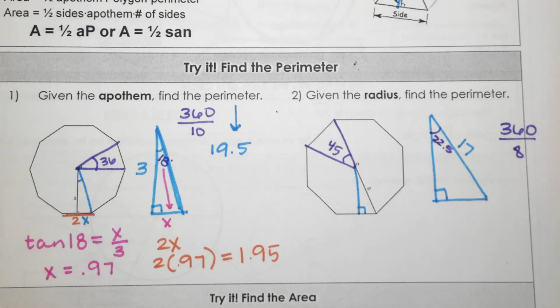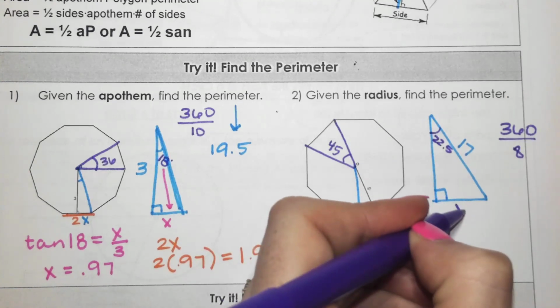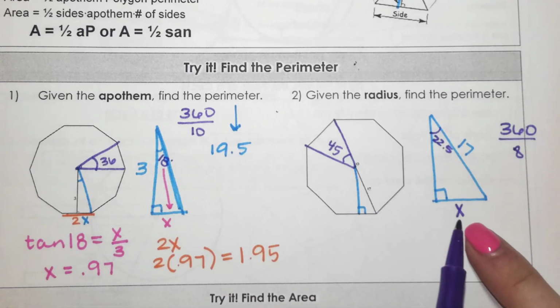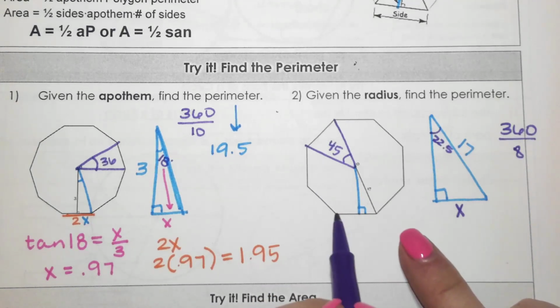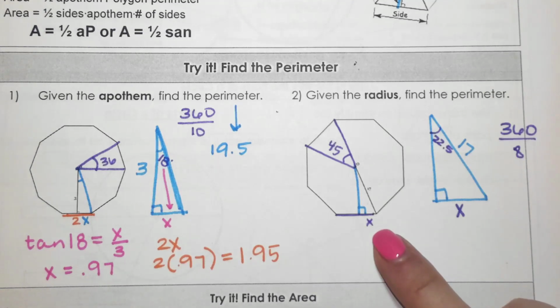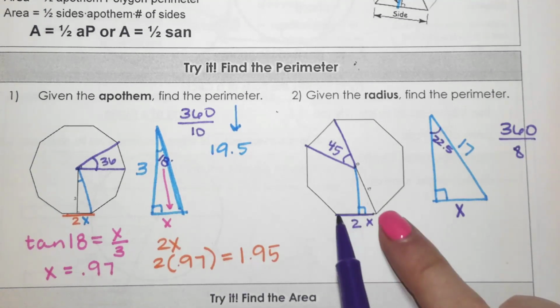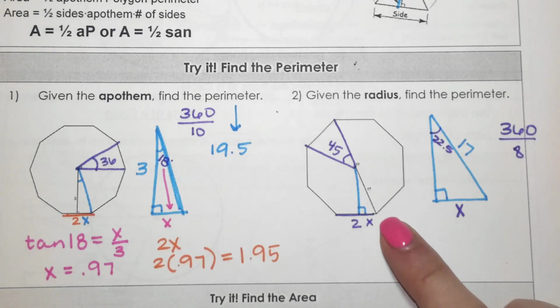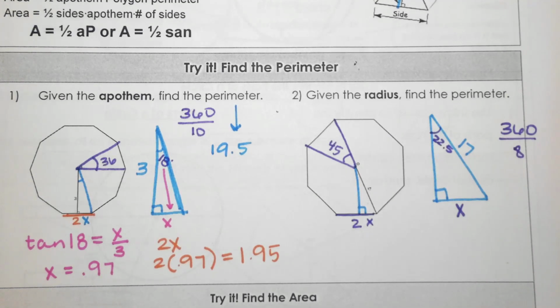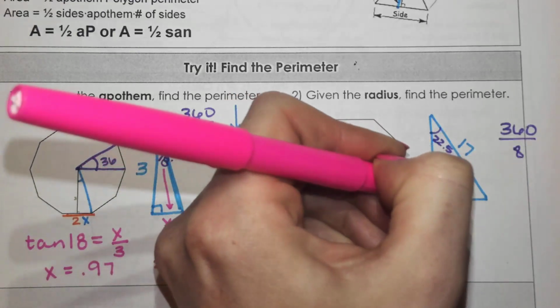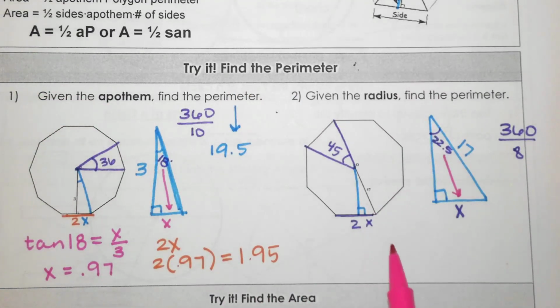Which side are we trying to find? The opposite, the adjacent? We're trying to find this side down here so that we can double it to figure out how long this side is. This side's x. 2 times x will tell us what the whole side length is. So what function are we using? Opposite and hypotenuse is going to be sine. So the sine of 22.5 equals x over 17.